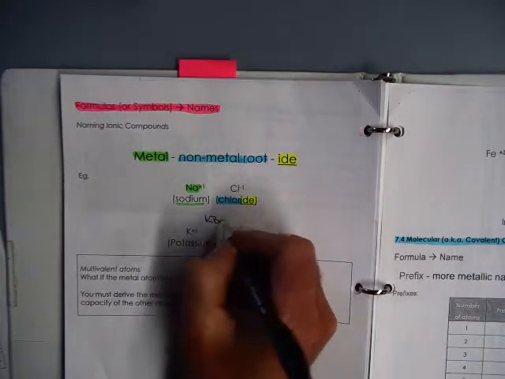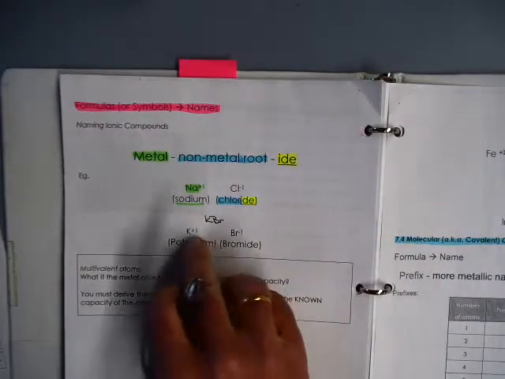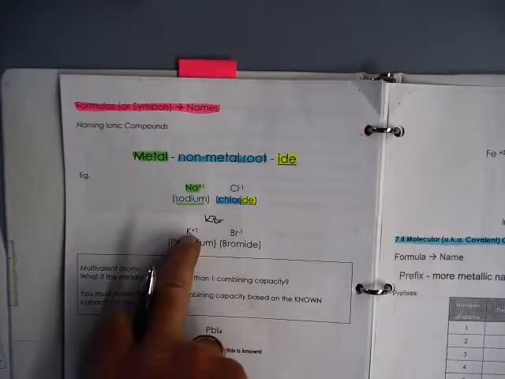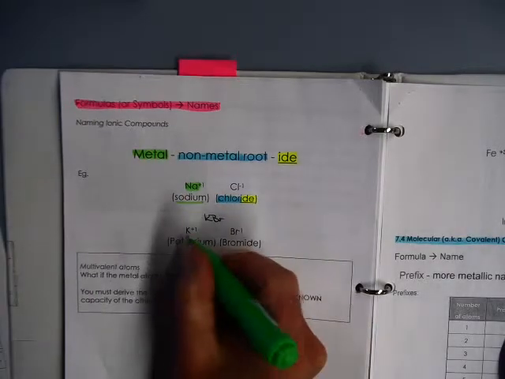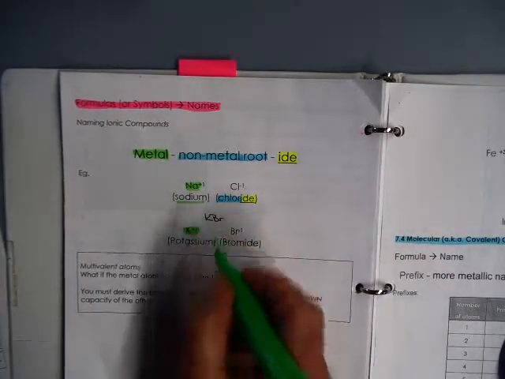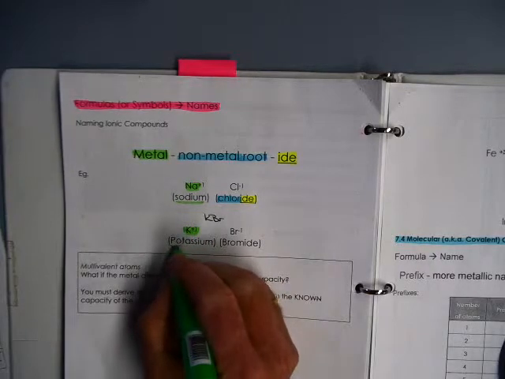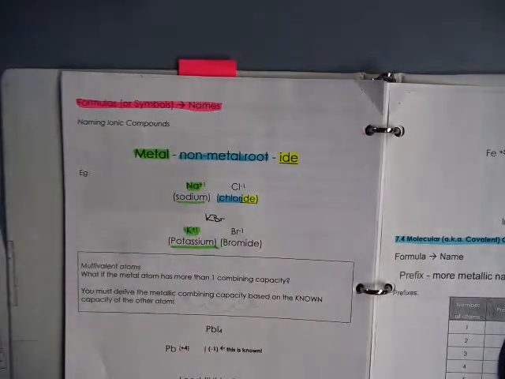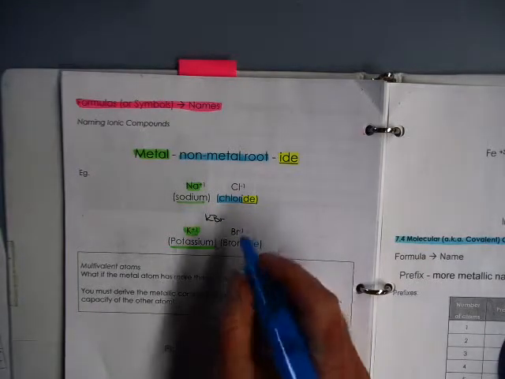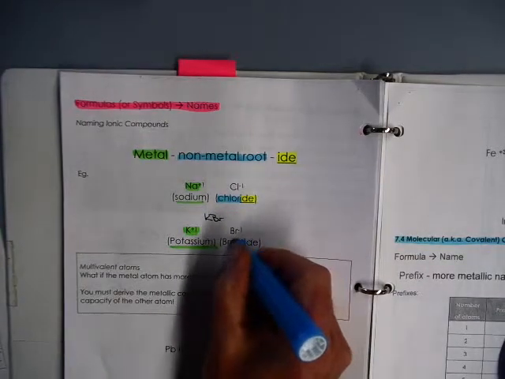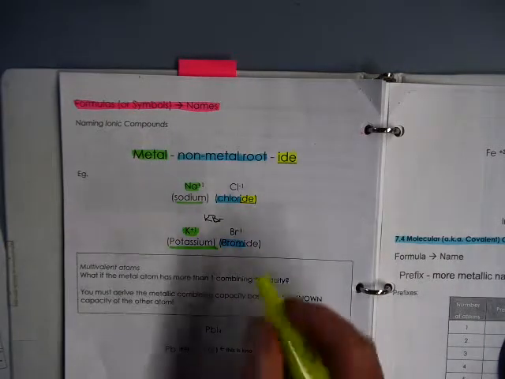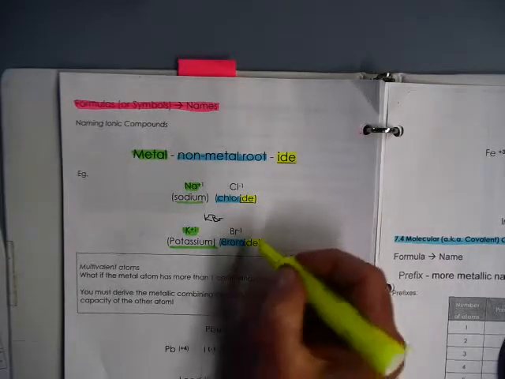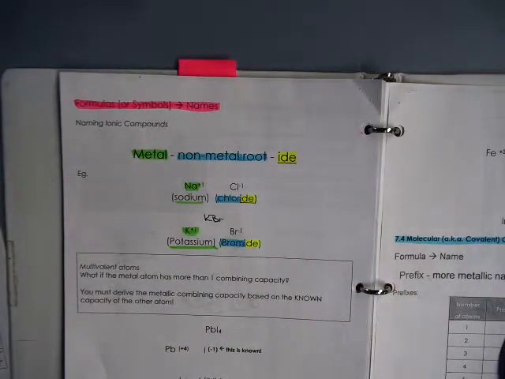If I were given KBr, this is a metal. I can find it way over here. So that is the metal, so it's going to be potassium. I find bromine, which is way over here. I recognize that it is a non-metal, so I'm going to drop the last -ine, and it's going to be brom, and then I add -ide.